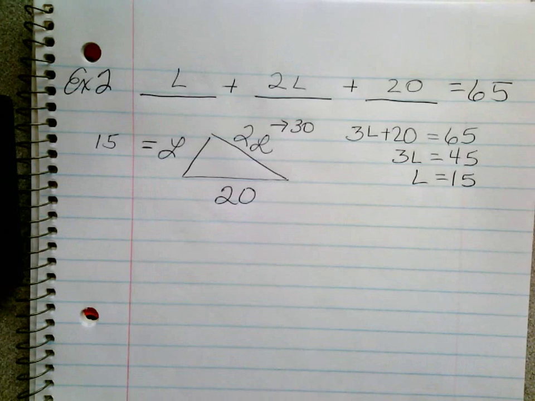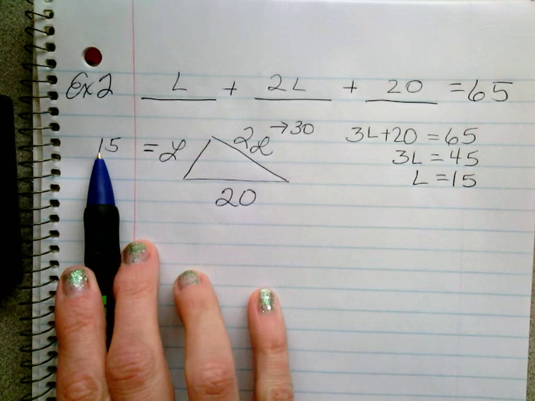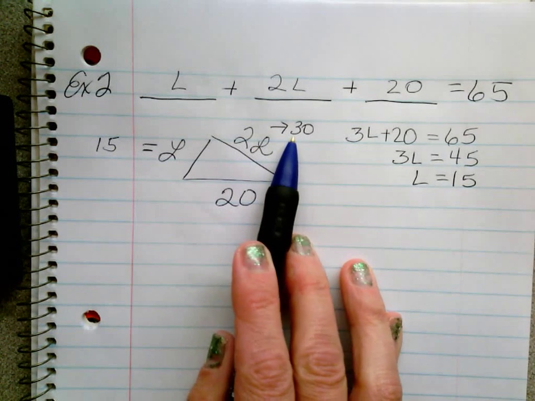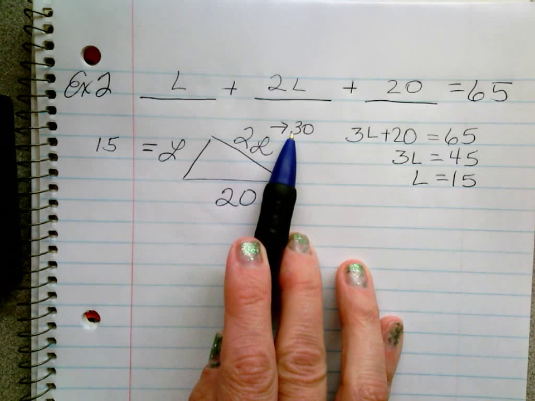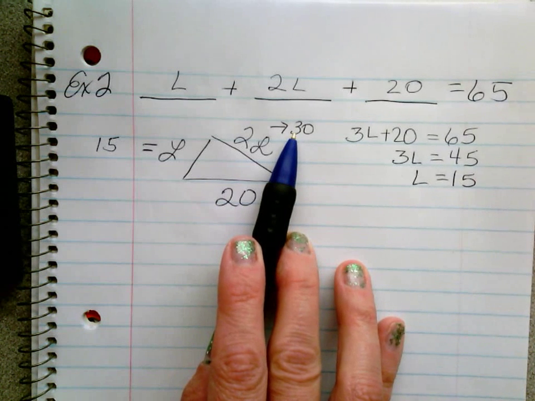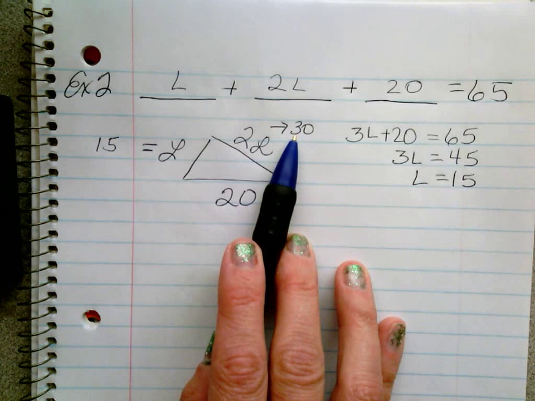Now let me ask you this. What if you came up with 10 here? 2 times 10 is 20. How do you know you're wrong? You're off by another 10. Okay, number one, it doesn't add up to 65. Let's say you added it together and you came up with 65. How can you still know you're wrong? What kind of triangle is it?